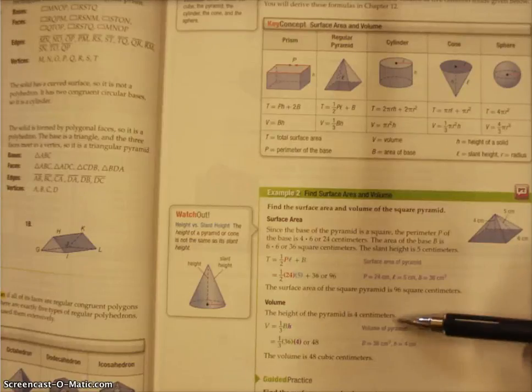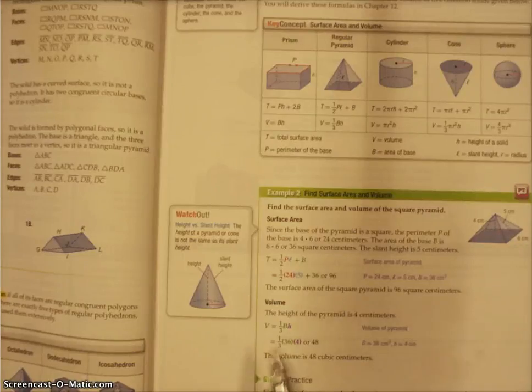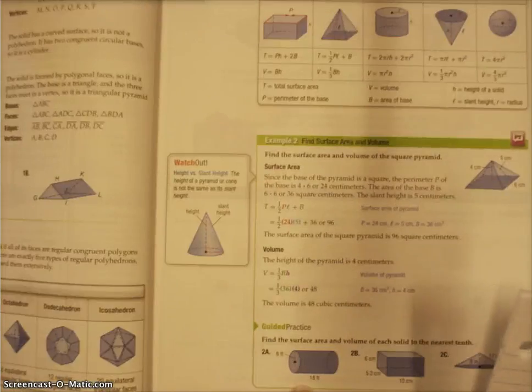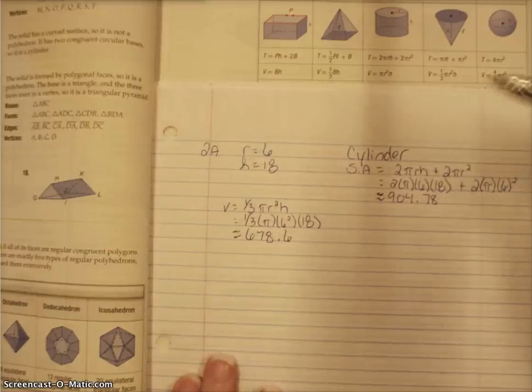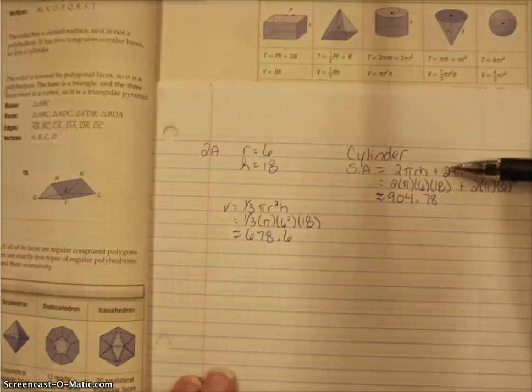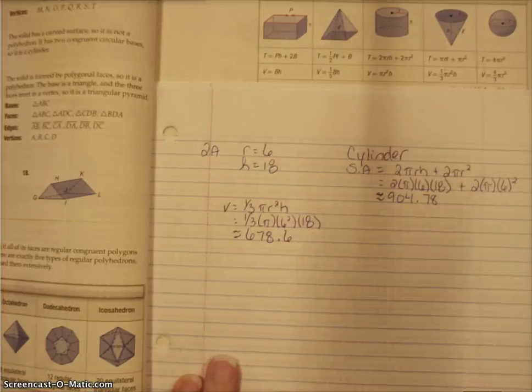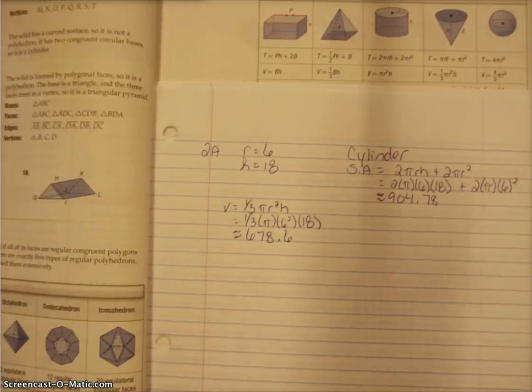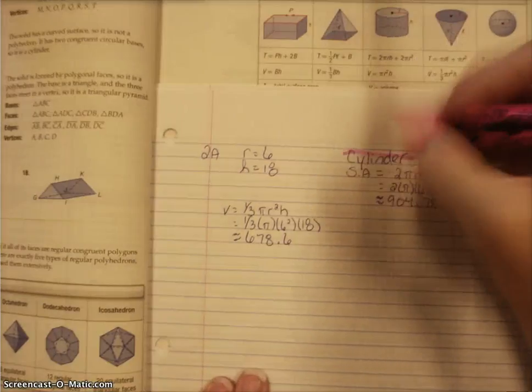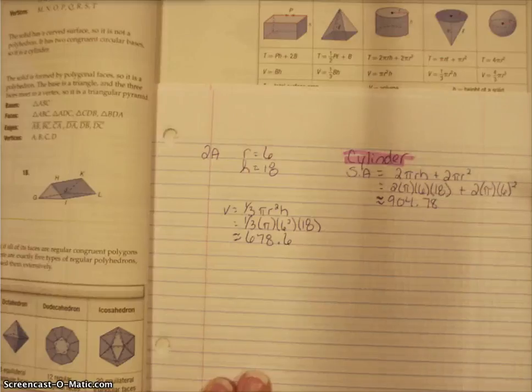Okay? Volume, same thing. You have to know the area of the base and the height. So I've done this cylinder here because I want you to see that really it just comes down to getting the right numbers. So the first thing I did was I wrote down, okay, this is a cylinder.